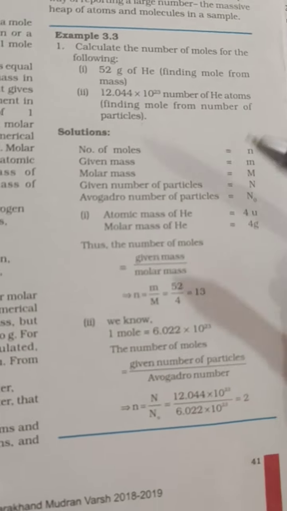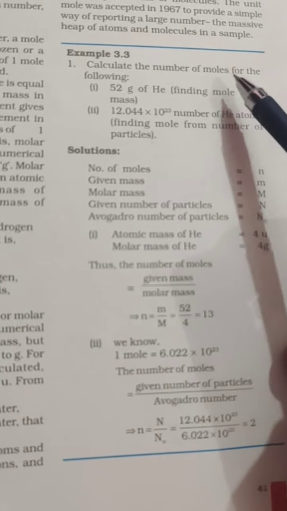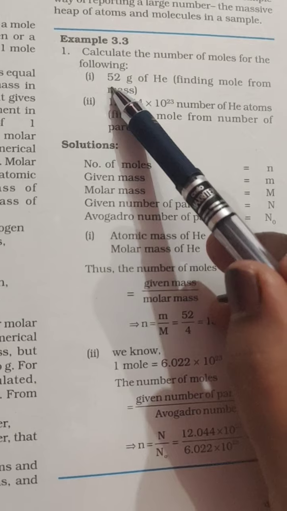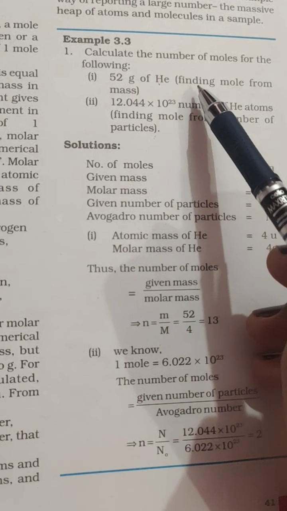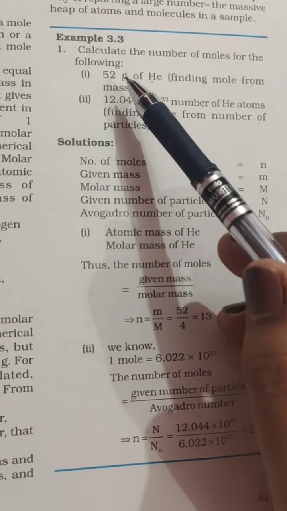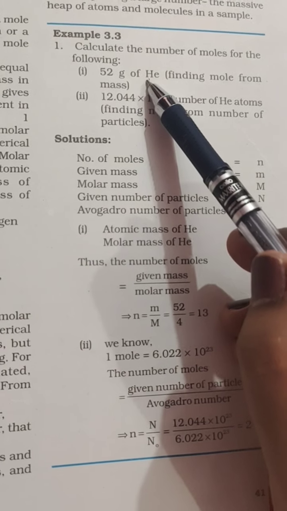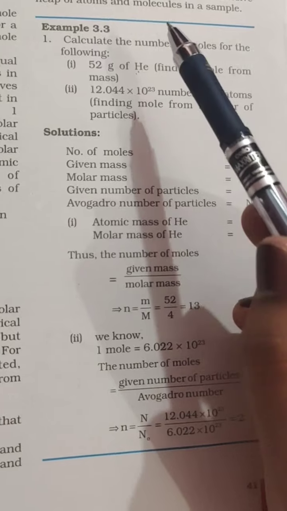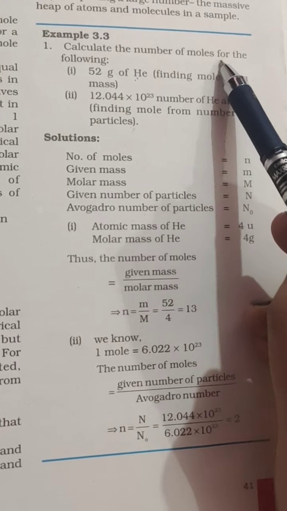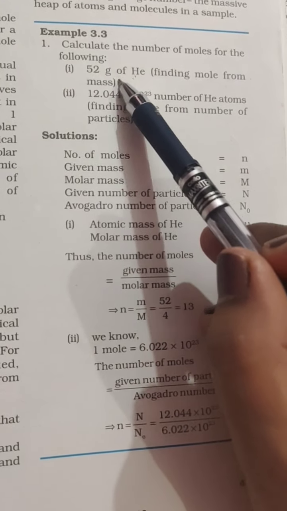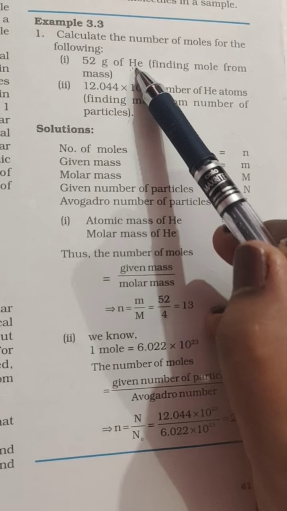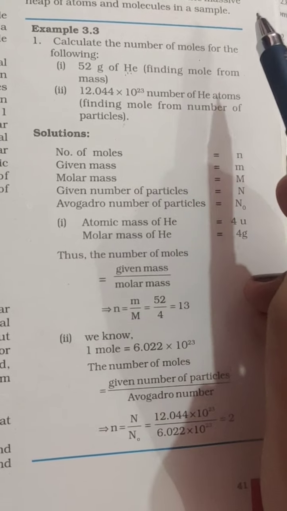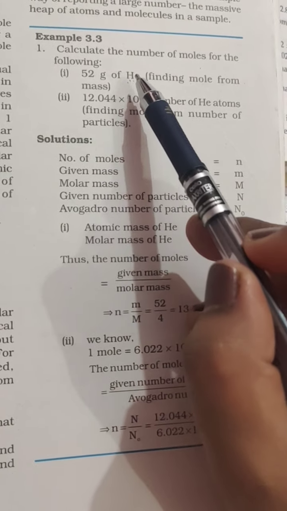Now in this question it has been given: calculate the number of moles for the following. First, 52 grams of helium, finding the moles from mass. We have to calculate how many moles will be present in 52 grams of helium.